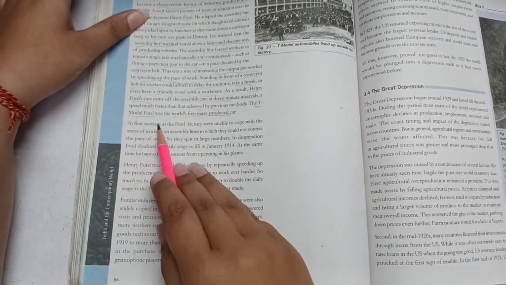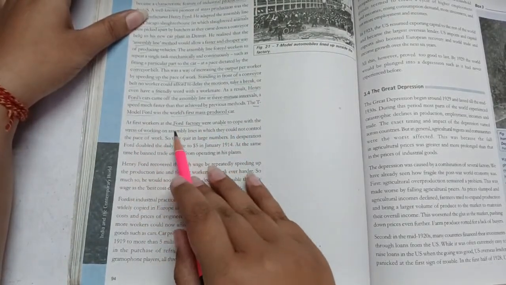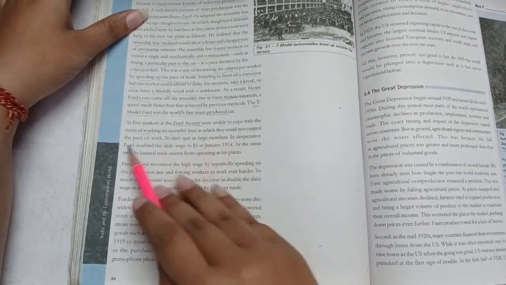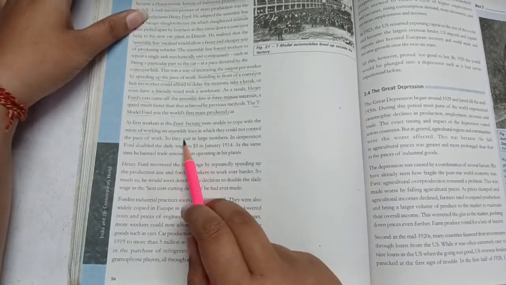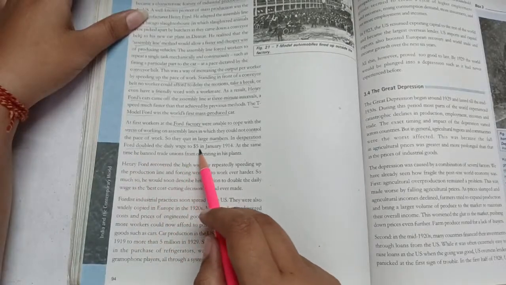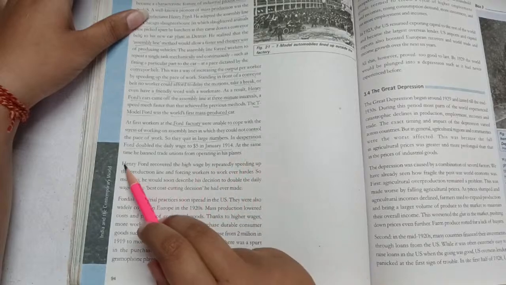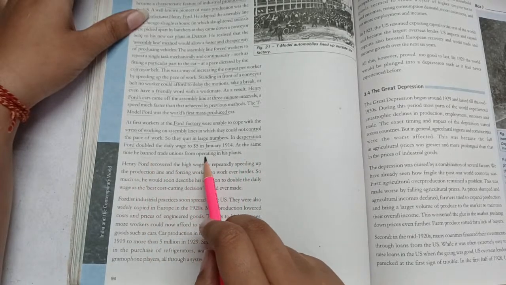At first, workers at the Ford factory were unable to cope with the stress of working on assembly lines in which they could not control the pace of work. So they quit in large numbers. In desperation, Ford doubled the daily wage to $5 in January 1914. At the same time, he banned trade unions from operating in his plants.